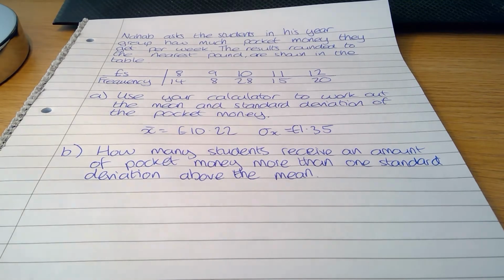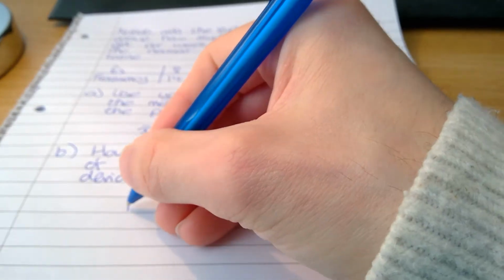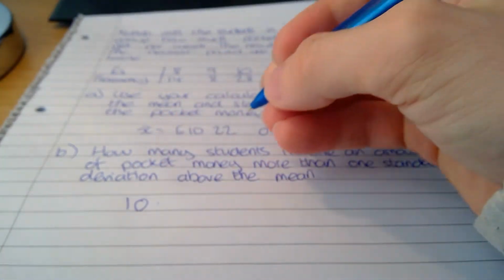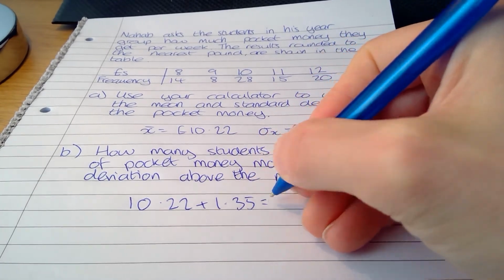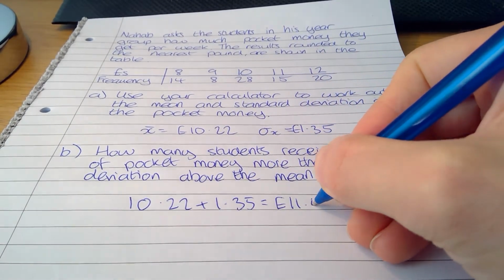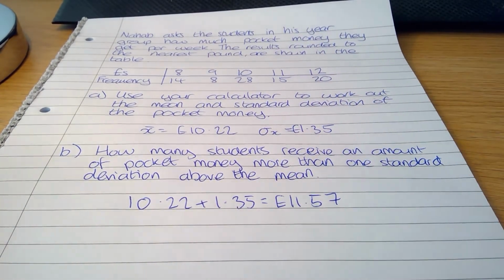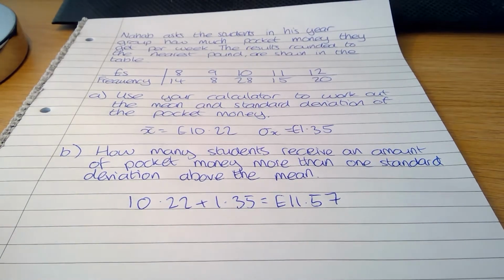So there's a follow-on question to this, which is about how many students receive an amount of pocket money more than one standard deviation above the mean. So for that, we need to obviously add the standard deviation and the mean together. So we're saying one standard deviation above the mean, so it's adding the two. So adding them together gives us £11.57. So we want to find out how many students earn more than that amount.